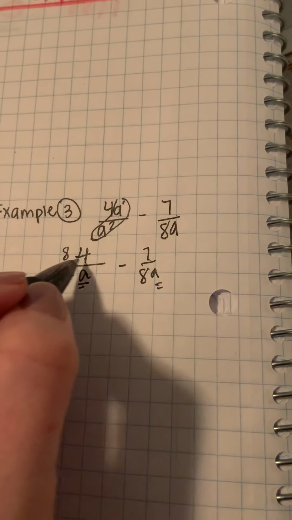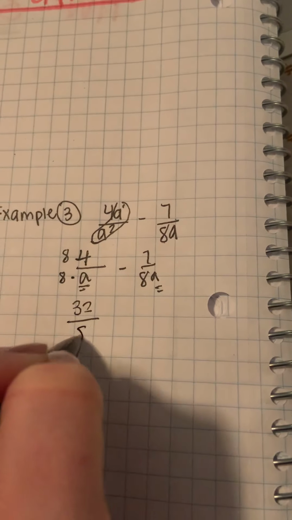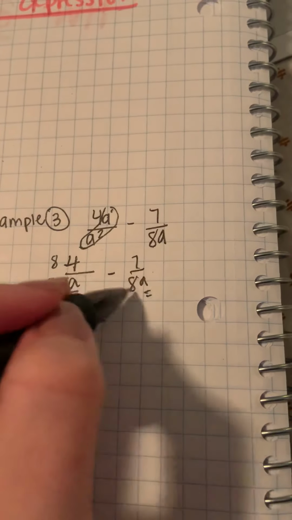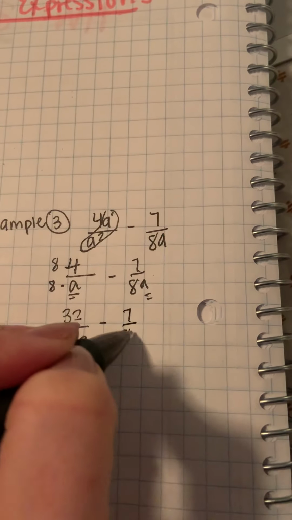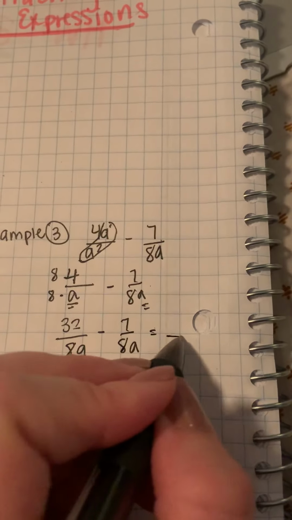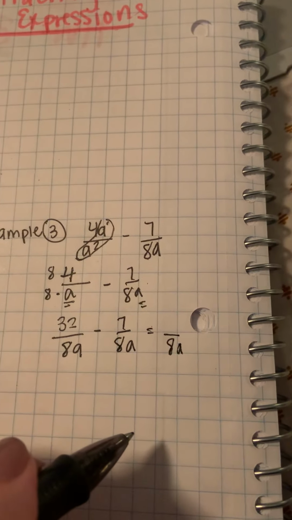So now I'm just going to simplify. 8 times 4 is 32 over 8 times a is 8a, minus 7 over, this one doesn't need to change at all, so 7 over 8a. Now I can combine my like terms. So I'm going to keep my denominator, and I'm going to do 32 minus 7.